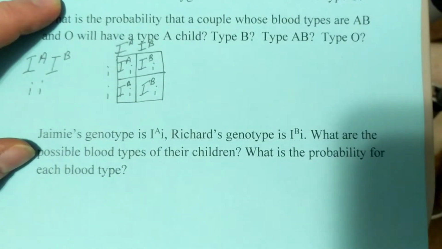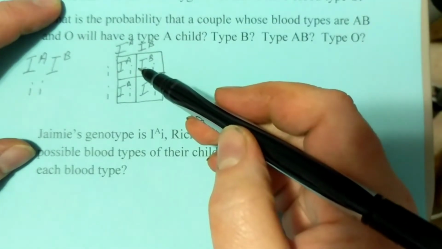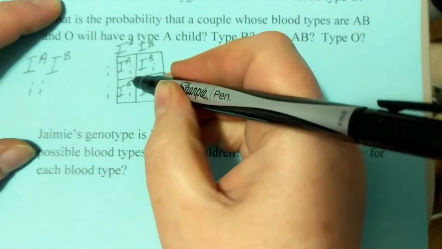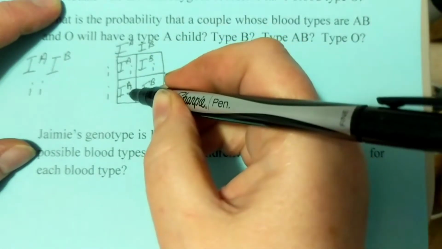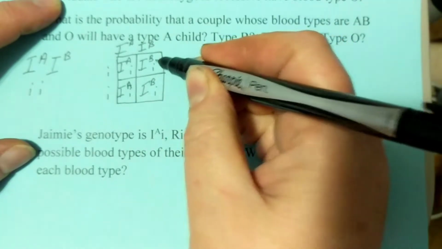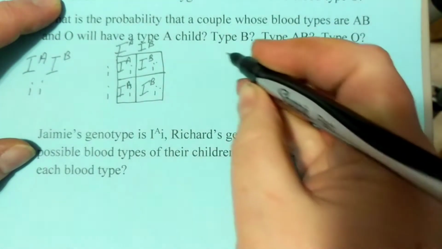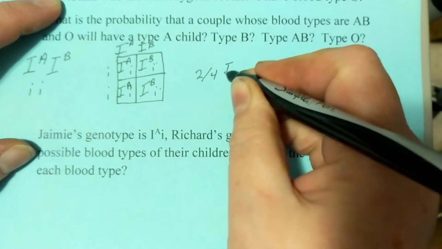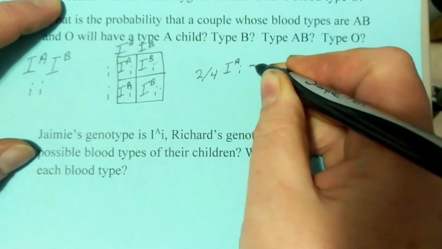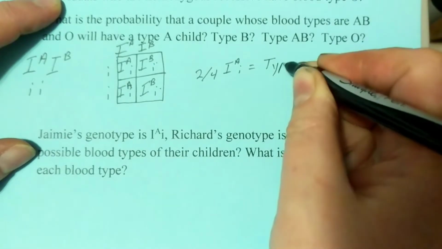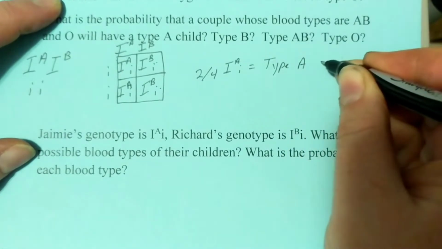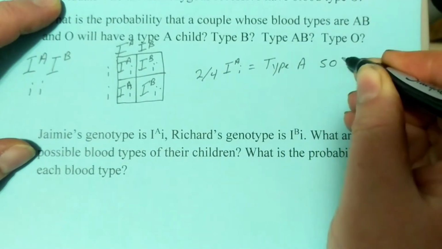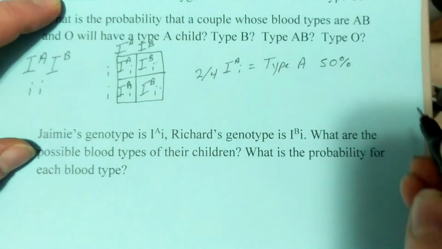And if we look, this individual is going to have type A blood. This individual will have type A blood, and type B blood. So we have 2 out of 4 IAi, which equals type A. And that will be 50% of their children will have type A blood.